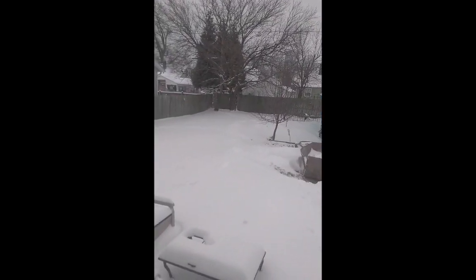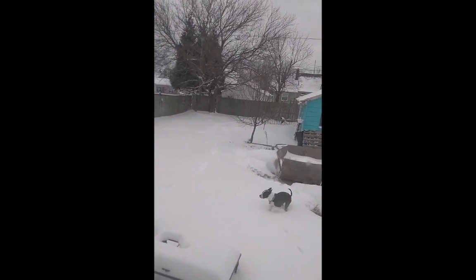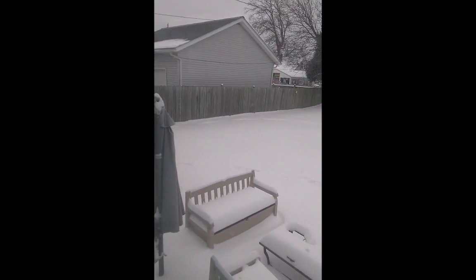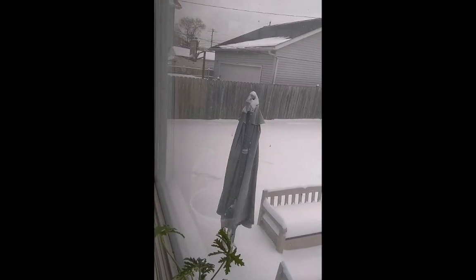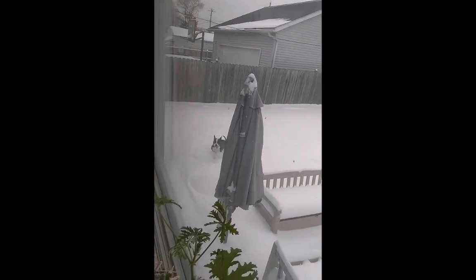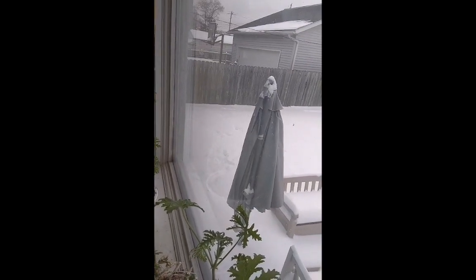Seems like she's having a ball, though. She loves the deep snow. She absolutely loves the deep snow. It's like, I don't know where to go, I'll just keep running. I mean, she kind of hates it when it's just a little bit of snow. But when it's deep like this, oh, she loves it.